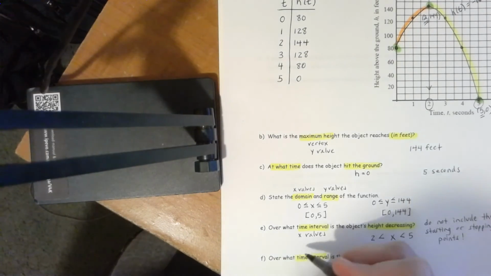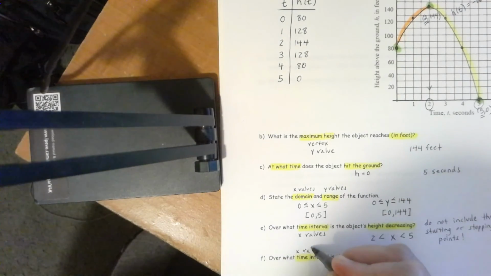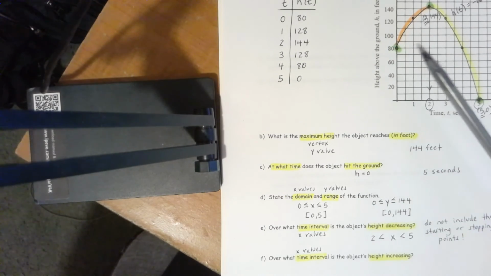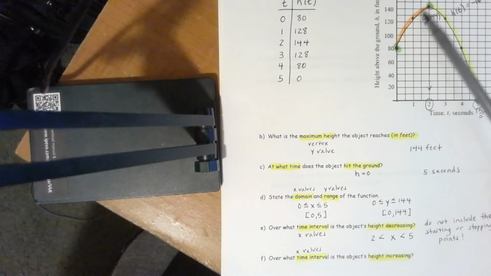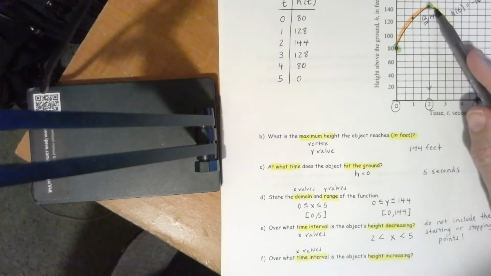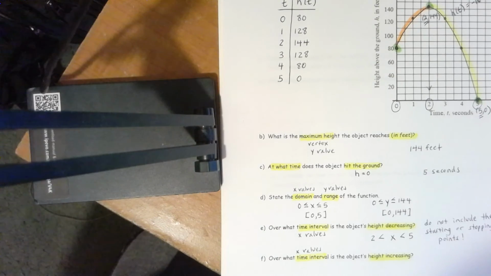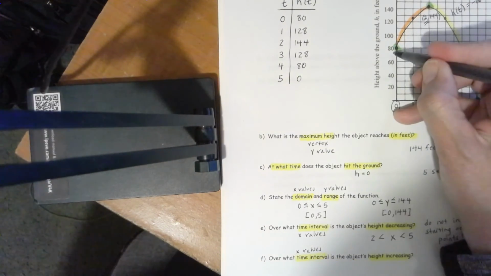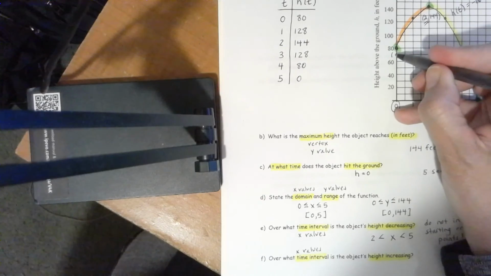Okay, last question. Over what time interval is the object's height increasing? Again, time interval, we're talking about the x values. In this case, the height increasing, we're looking at this orange section. So we know we started here at 0 and we ended here at 2. If you're not quite seeing this section, write the coordinates of this starting point, which was 0, 80.